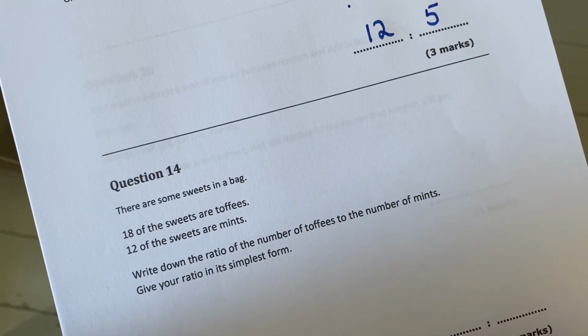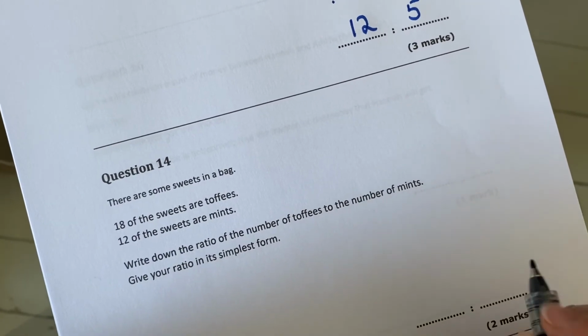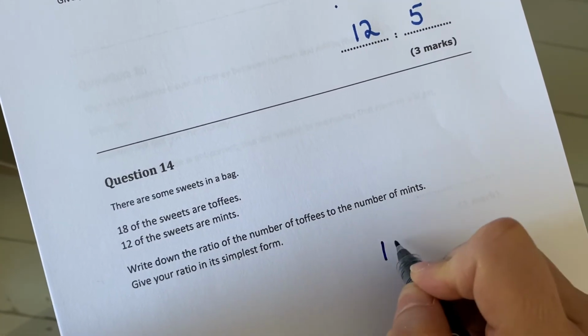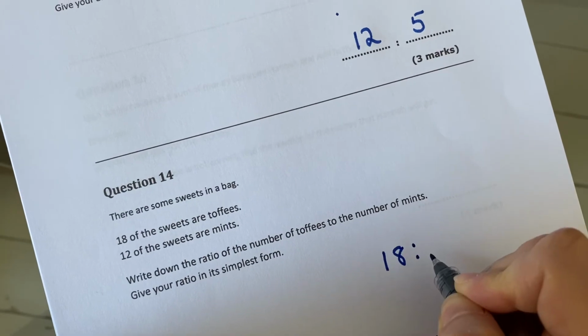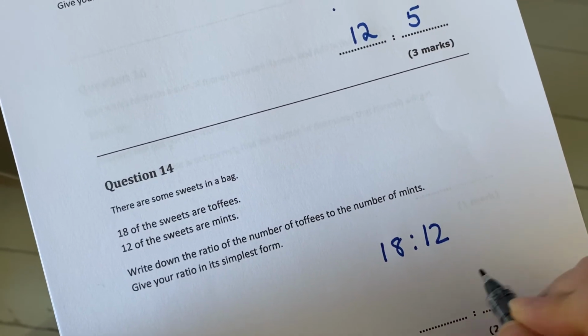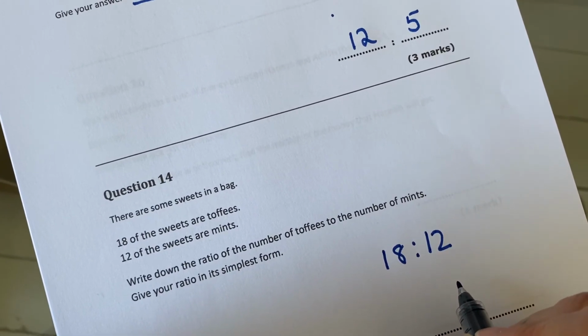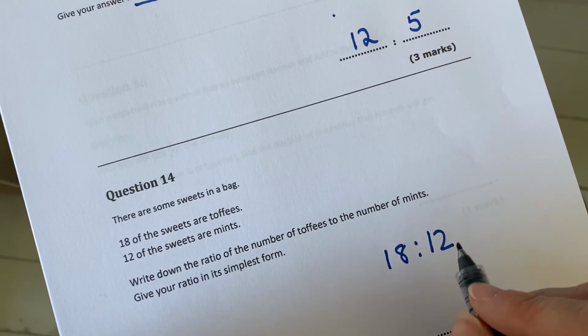18 of them are toffees and 12 of them are mints. Write down the ratio of toffees to mints. So I need toffees first to mints, which is 18 to 12. And I want that in its simplest form. Well, 18 and 12, they're both in the 2 times table. Are there any other times table they're both in? Yeah, they're both in the 6 times table.